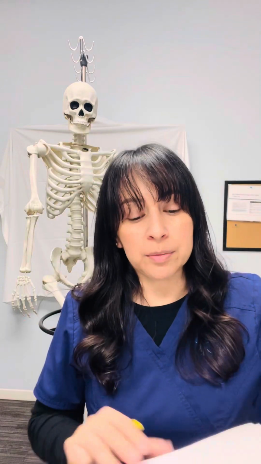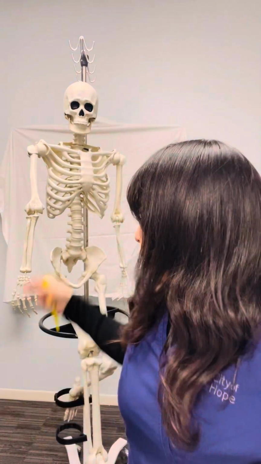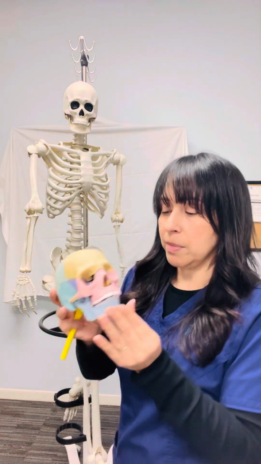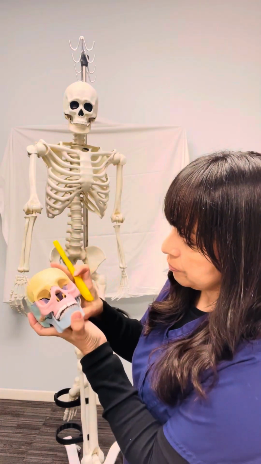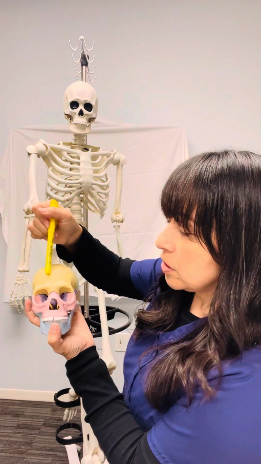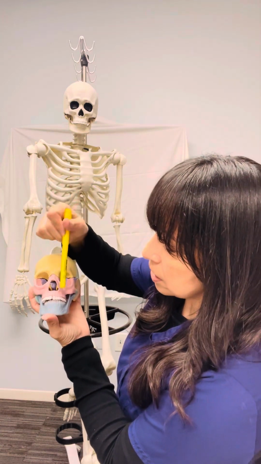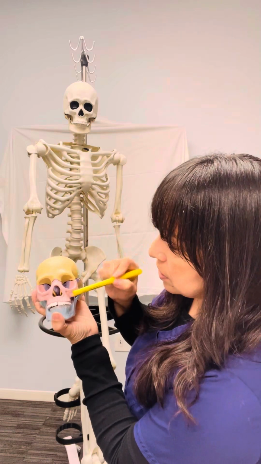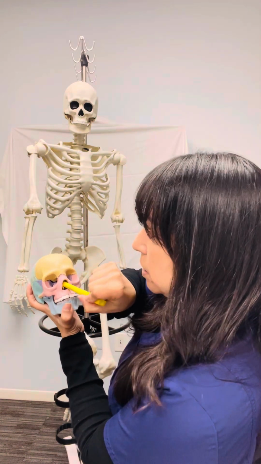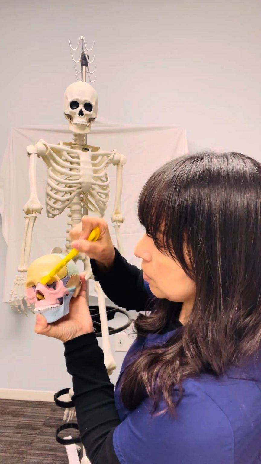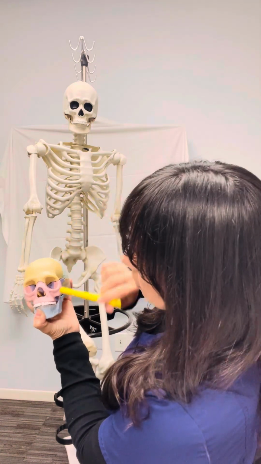I have my list of terms here, as well as some unlabeled diagrams. This is my skeleton, as well as my skull. Axial skeleton, frontal bone, nasal, maxilla, mandible, zygomatic, vomer, lacrimal, ethmoid, sphenoid.